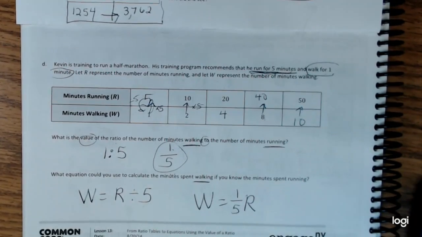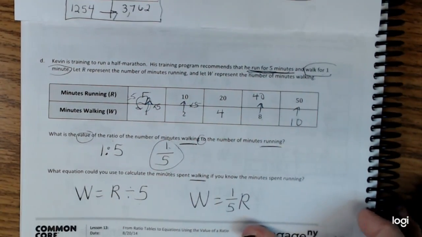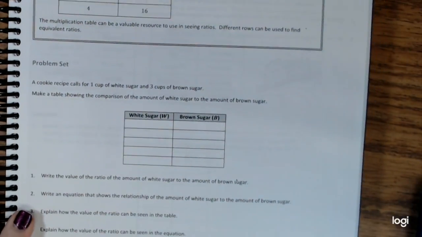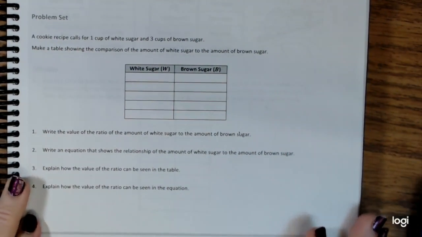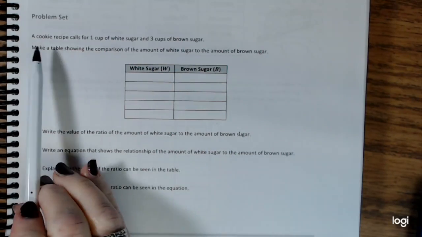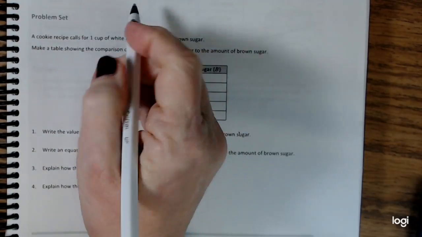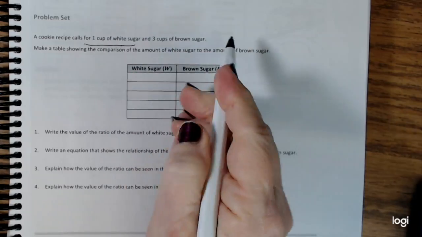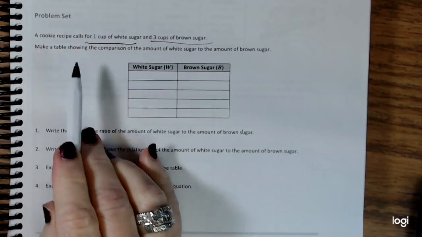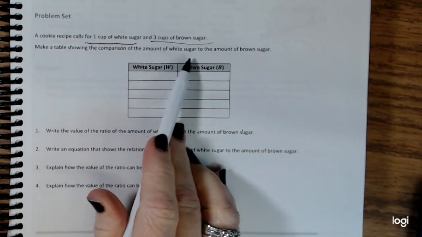All right, so I think we should probably practice one more time before we do our Google Forms. Let's take our books and toss them over here to our problem set, and let's see if we can fill this in real quick. It says a cookie recipe calls for 1 cup of white sugar and 3 cups of brown sugar. Make a table showing the comparison of the amount of white sugar to the amount of brown sugar.